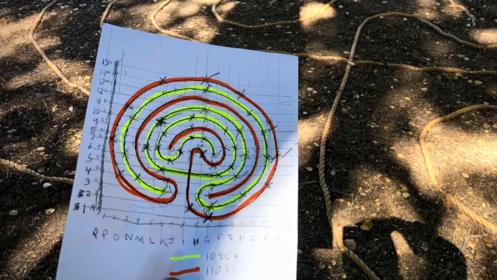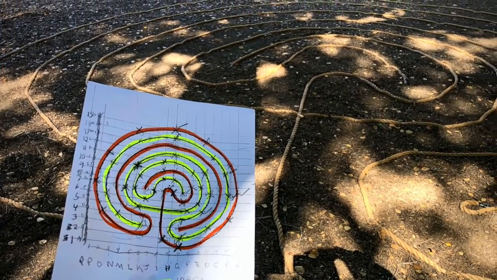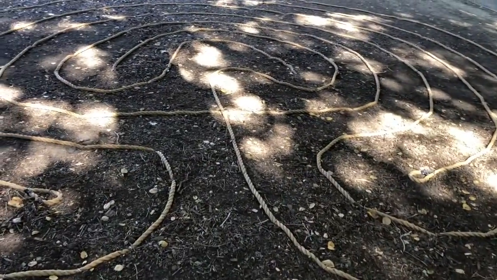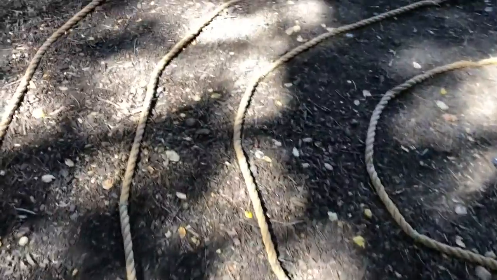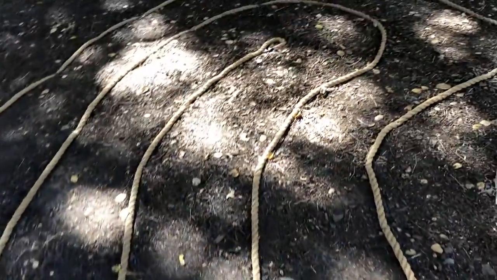Labyrinths are about the journey as much as the destination. Paths weave and meander towards a central point. A labyrinth is not a maze. They have one way in and one way out, so you don't need to think too hard about where you're going, only be present in the moment. The bends can slow down pace and breath, inviting moments of insight and wonder.